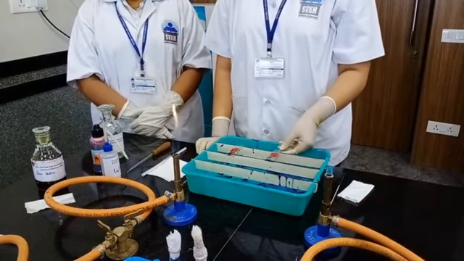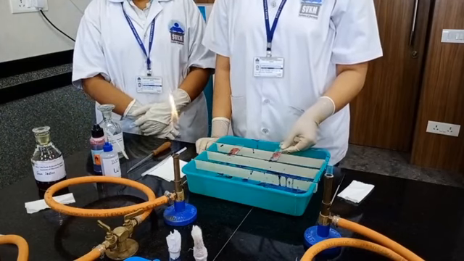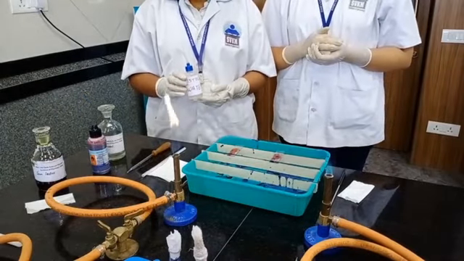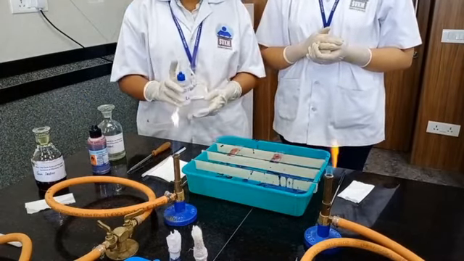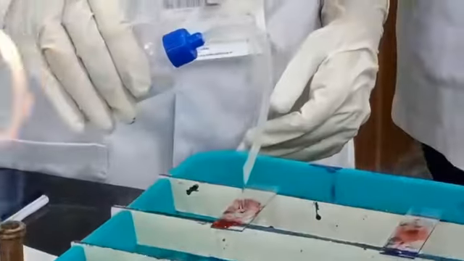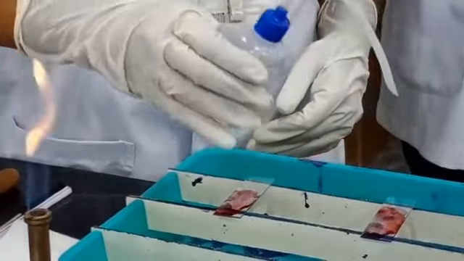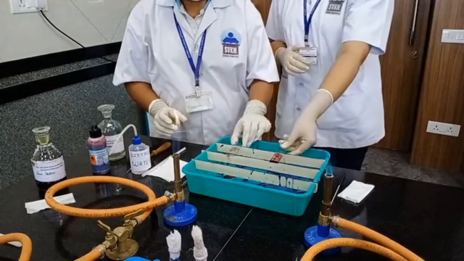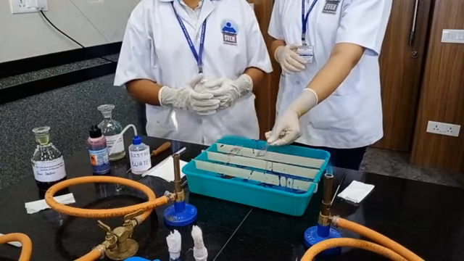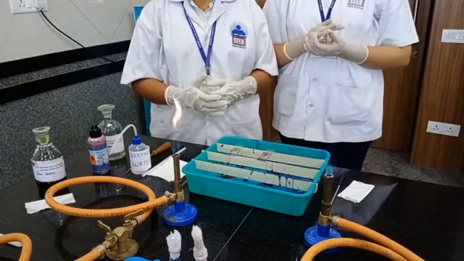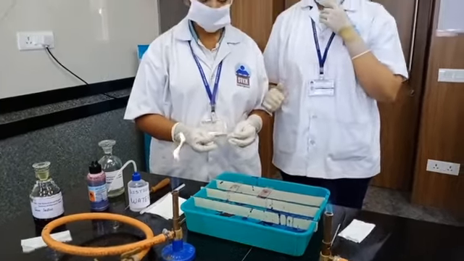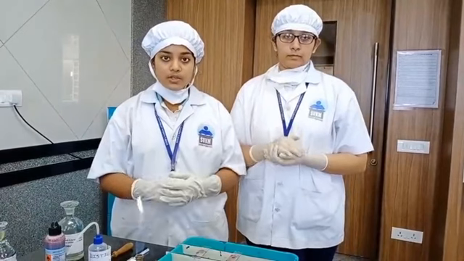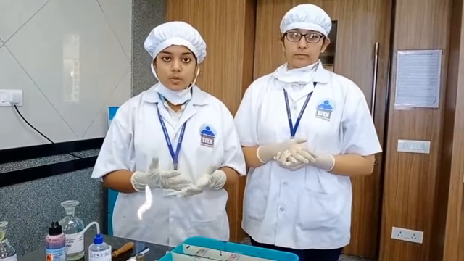Now safranin dye will be retained by gram negative bacteria. Now we will wash out the excess stain using distilled water. After washing off the excess stain, the slides are kept for air drying. Now after waiting 2 to 3 minutes of air drying, the results would be observed under the microscope.